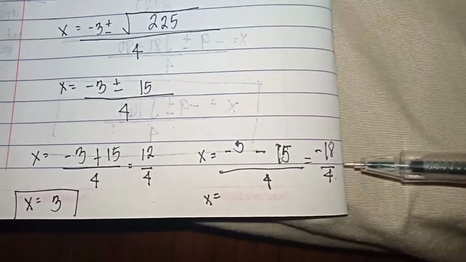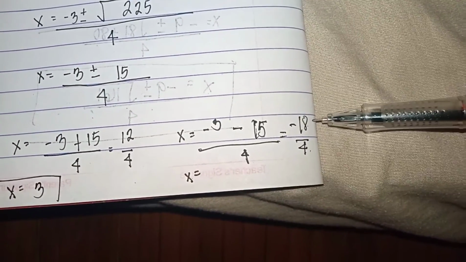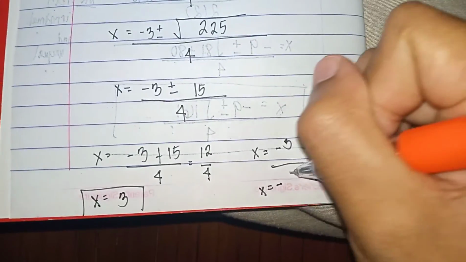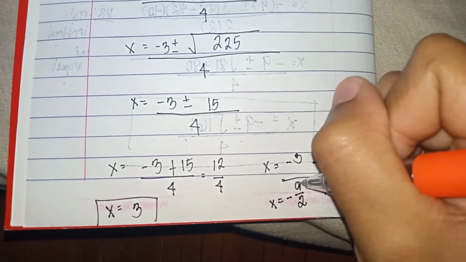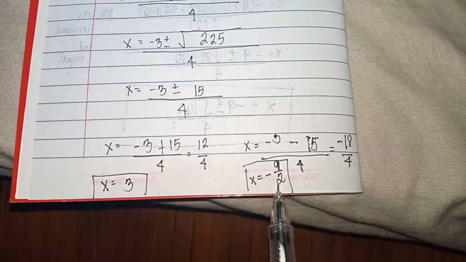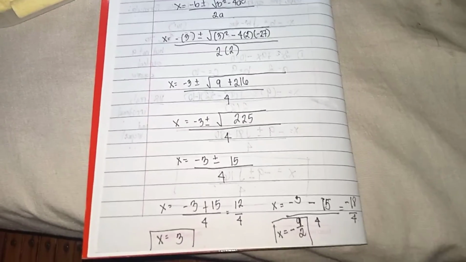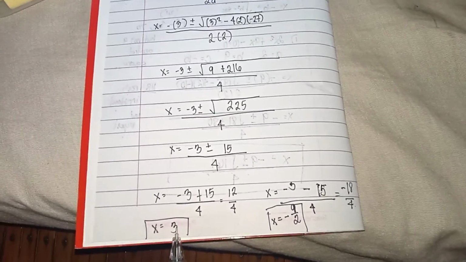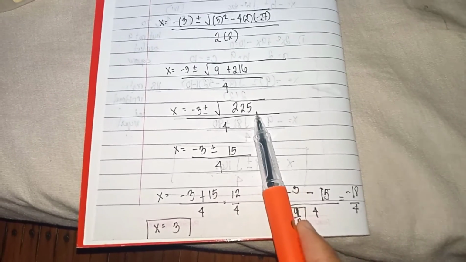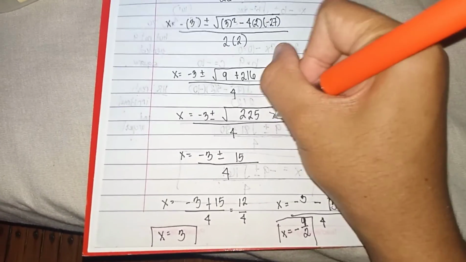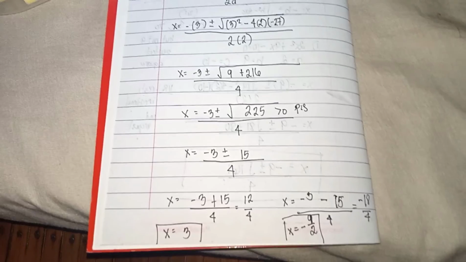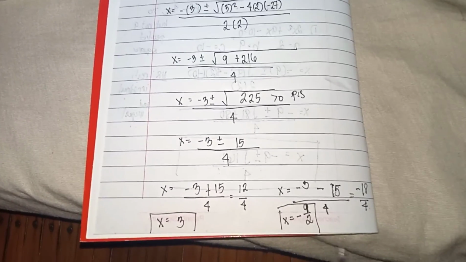So we reduce this fraction to lowest terms: negative 9 halves. So the answer is negative 9 halves. We can see here that there are 2 x values because the discriminant is greater than 0 and a perfect square, which gives us 2 x values.